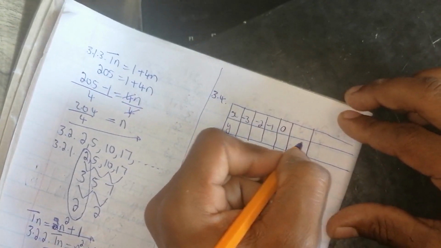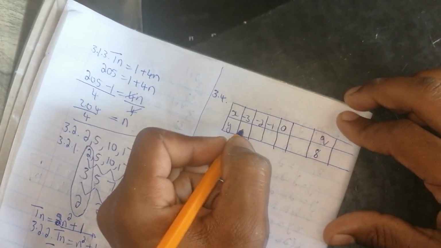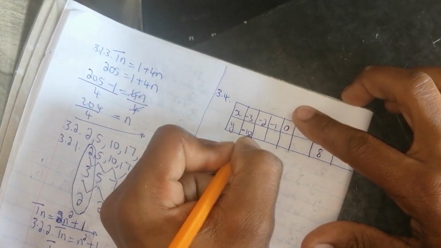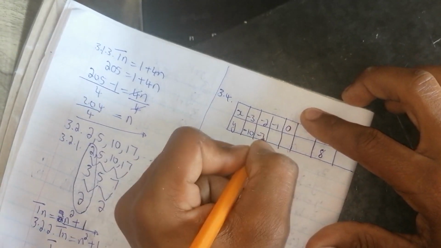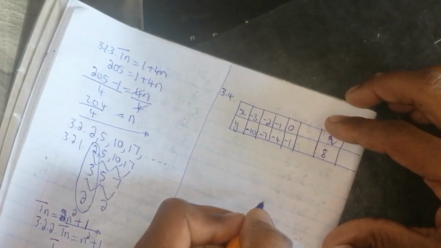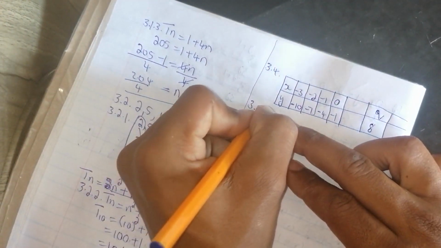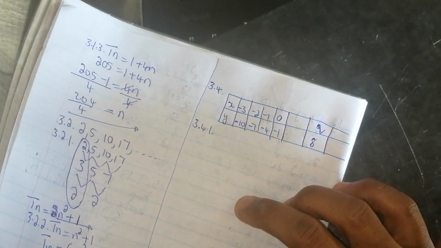We have Q and 8 here. Here we have -10, -7, -4, -1.